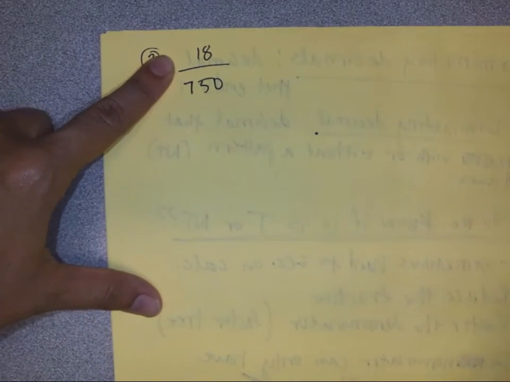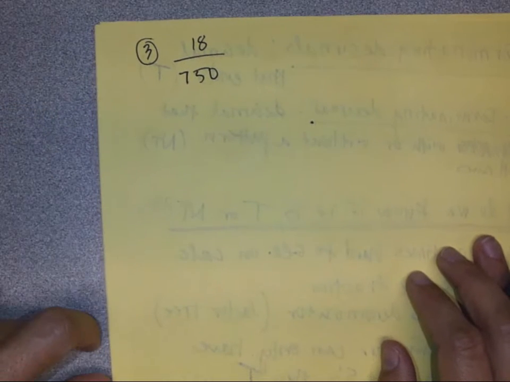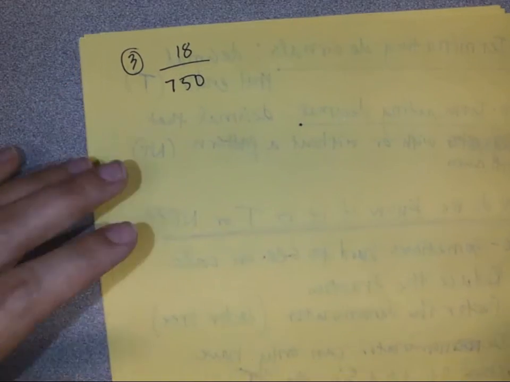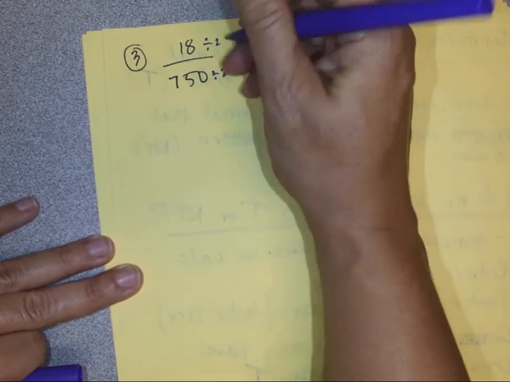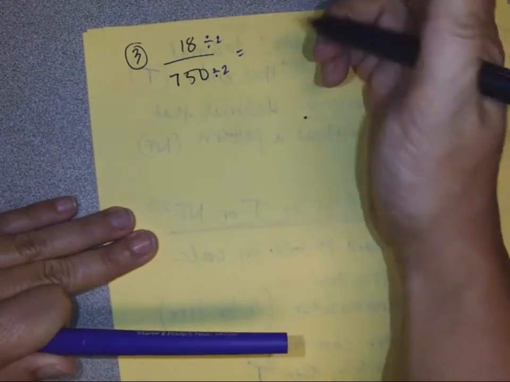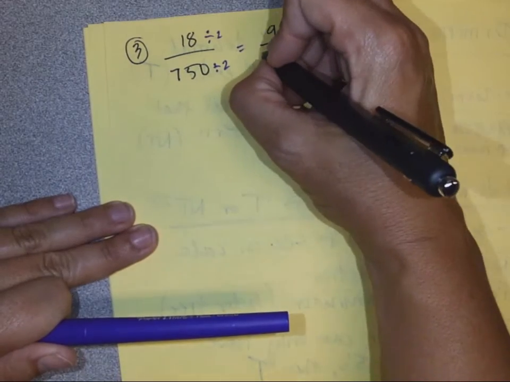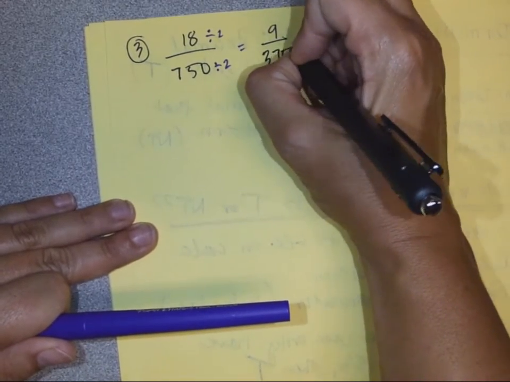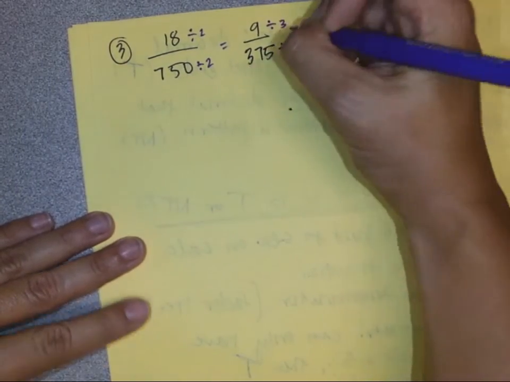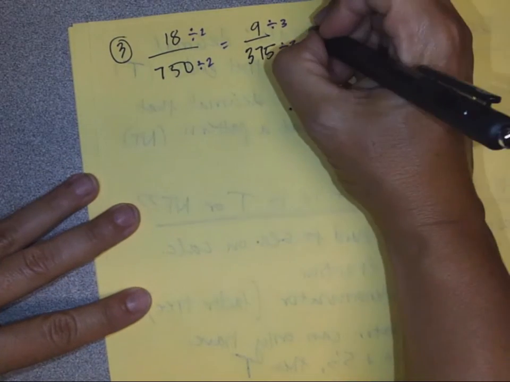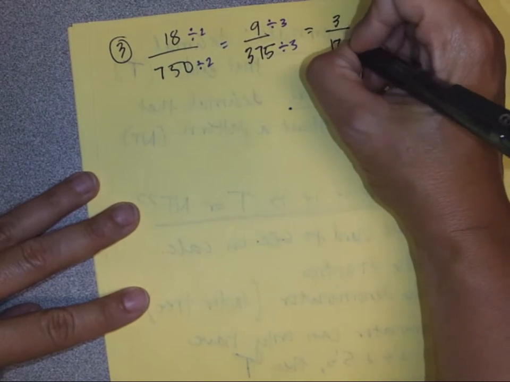Okay, so 18 over 750, you can reduce it one of 2 ways. One way is figure out a number that they both divide by. They both divide by 2. You could start off with that if you wanted to. Or if you realized it divided by 6, you could do that also. I'm going to do 2 first. So 9 on top, 750 divided by 2 is 375. Okay, and then these both divide by 3 now. So I'm going to divide them both by 3. 9 divided by 3 is 3. 375 divided by 3 is 125.